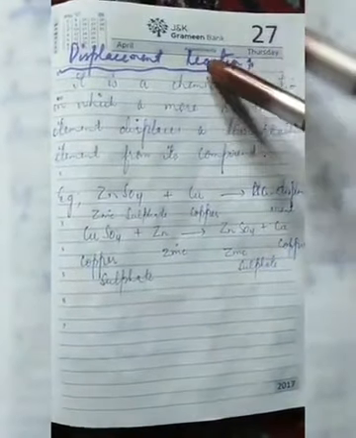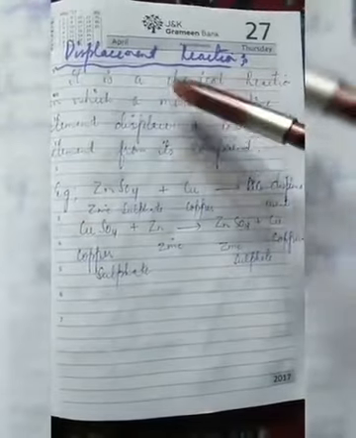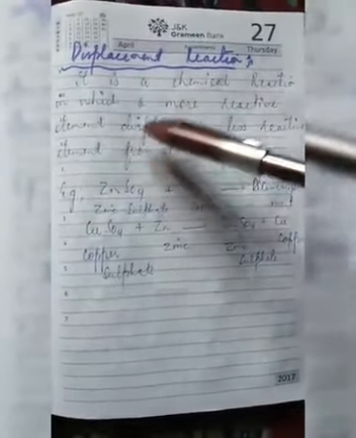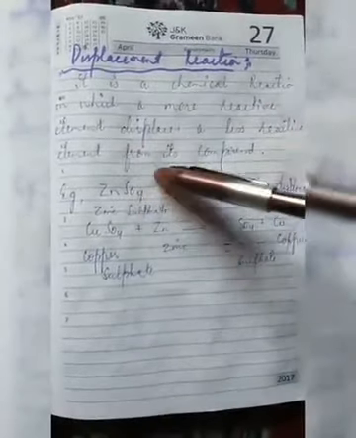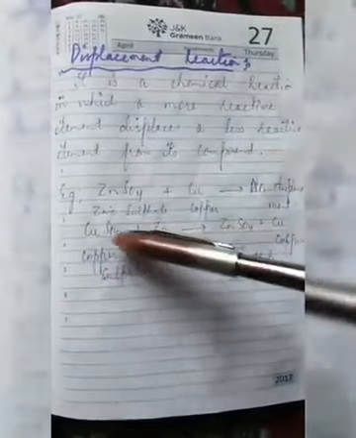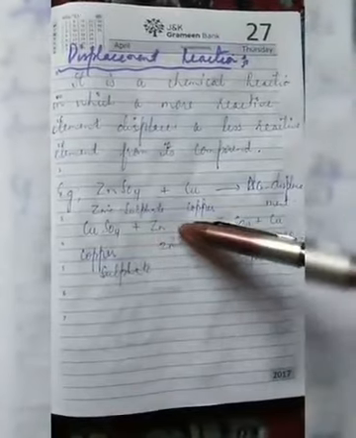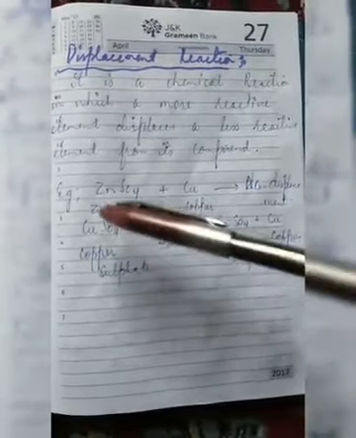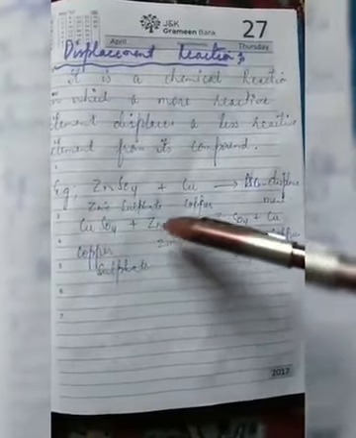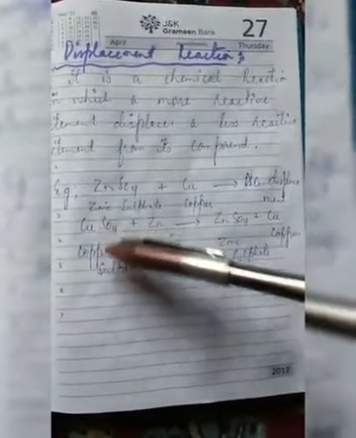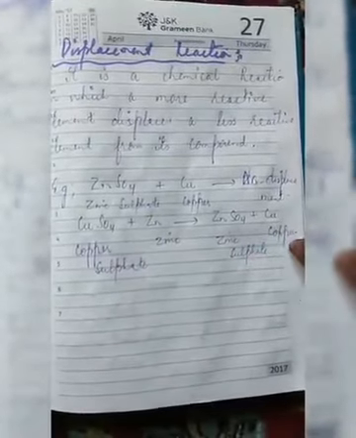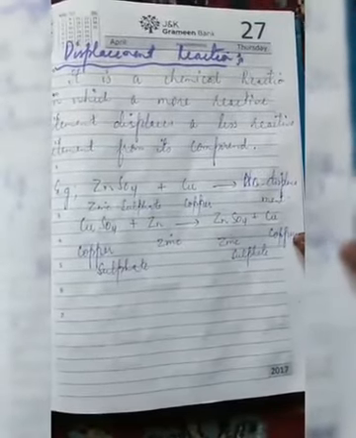Our next topic is the displacement reaction. It's a chemical reaction in which a more reactive element displaces a less reactive element from its compound. For example, copper sulfate and zinc granules. Here, zinc is more reactive than copper. Therefore, zinc displaces copper from its compound and forms zinc sulfate and copper turnings.